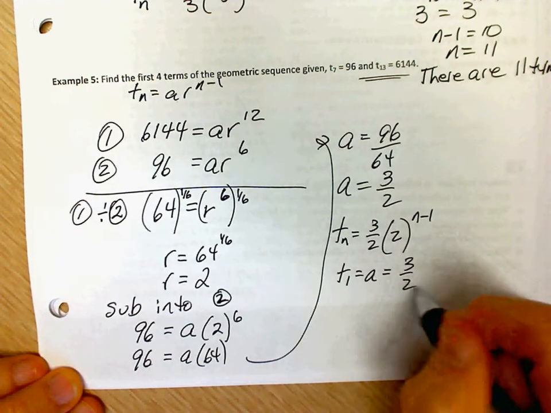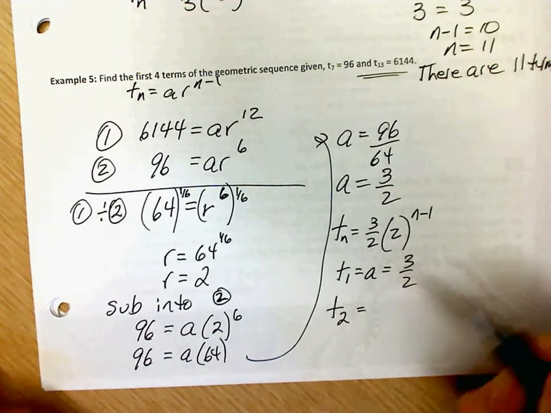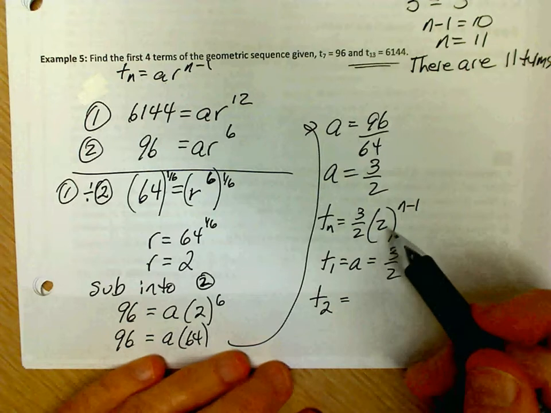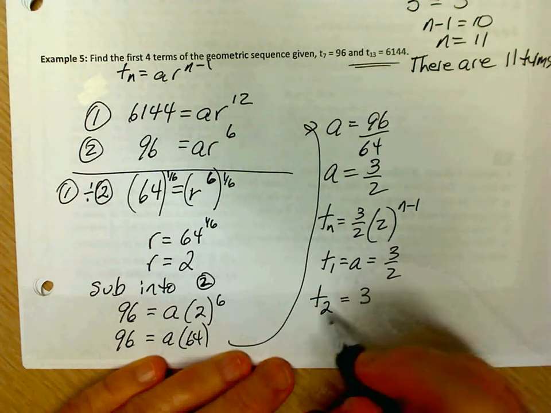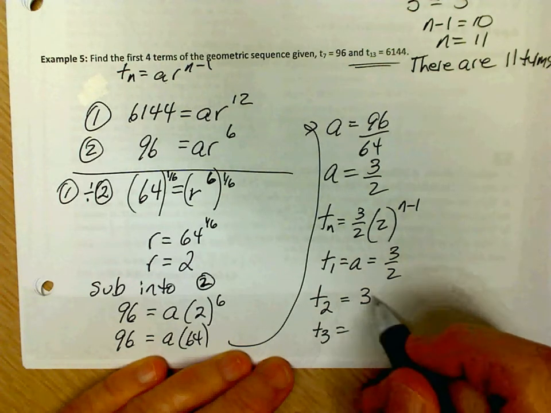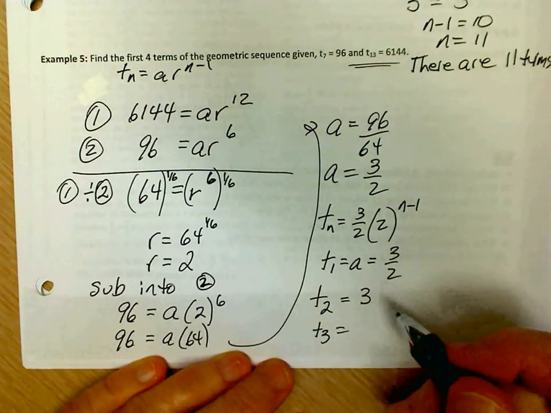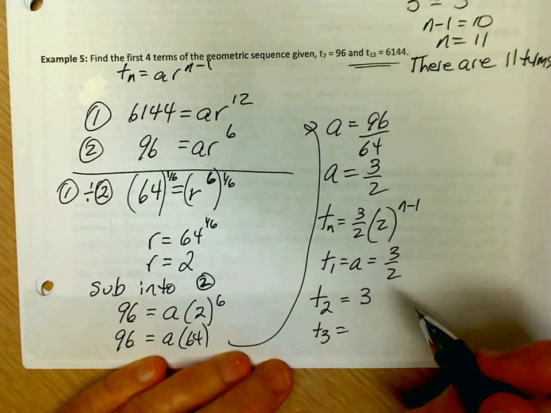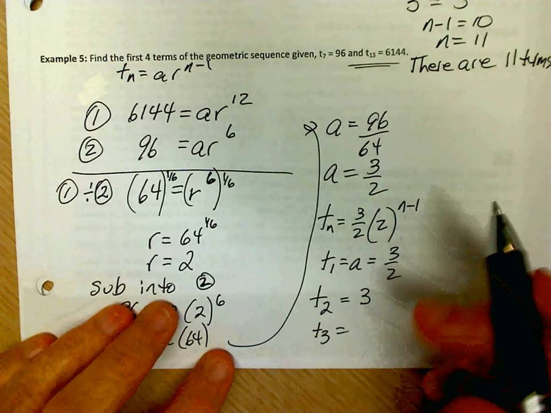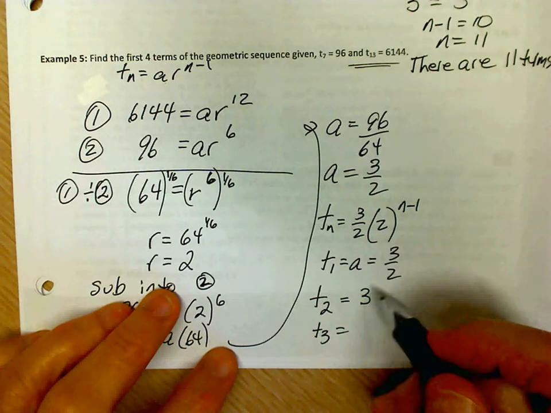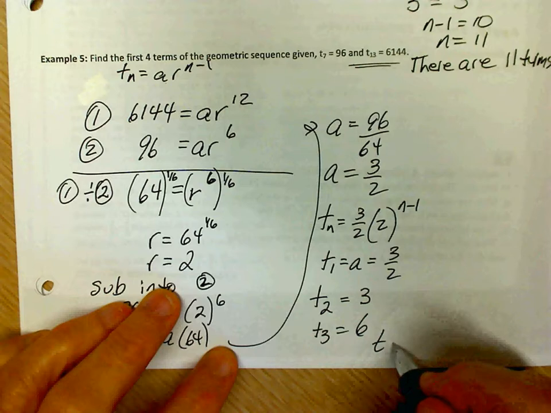T2 equals 3/2 times 2, which is 3, right? T3 equals, what's R? R is 2. 3 times 2 is 6, and T4 equals 12.